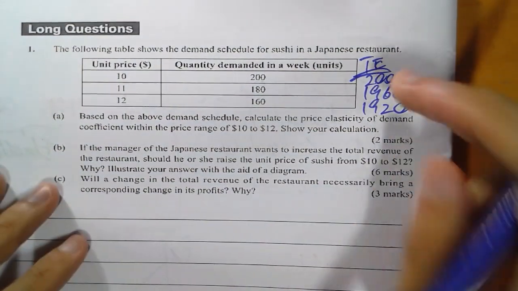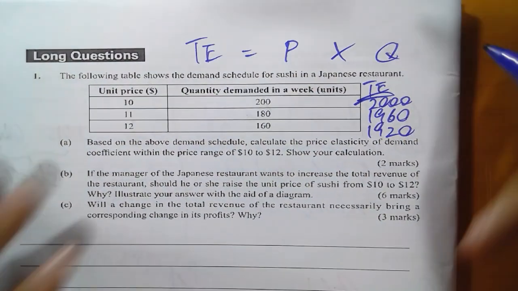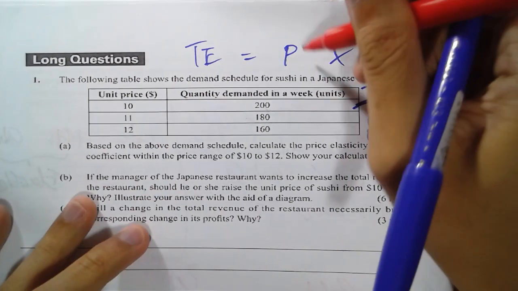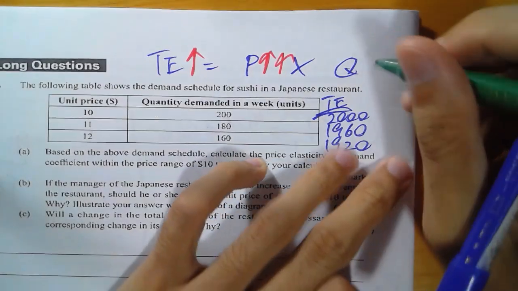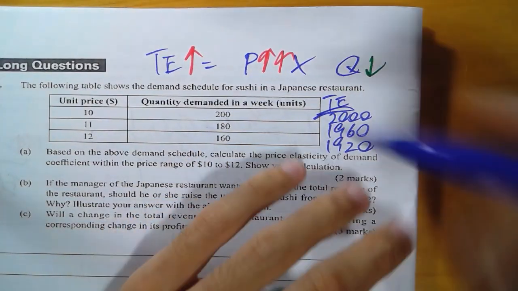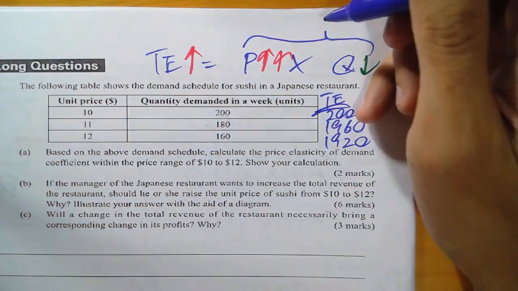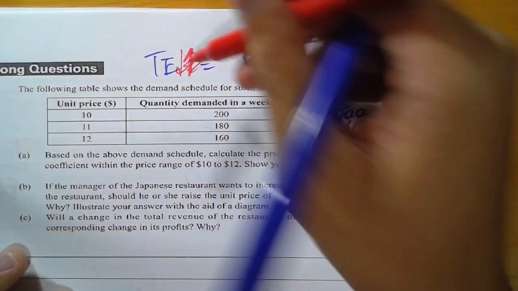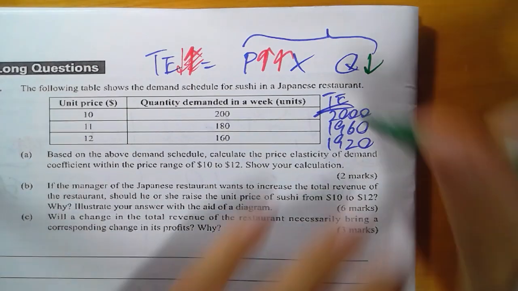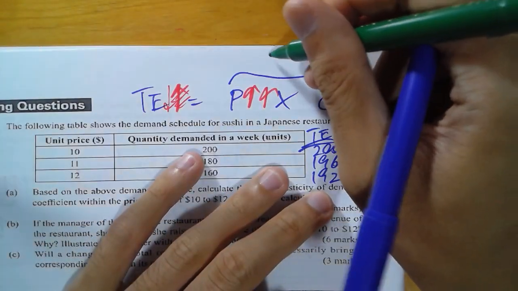Okay, so do you see in this table, as price goes up, TE also goes up. That would automatically mean Q is moving slower. Wait. Did I do something wrong? Yes, I did something wrong. This is a decrease. So sorry. Okay, this is a decrease. So Q moves faster. It should move faster to cancel out. Faster. This is elastic. Okay, we know elastic.